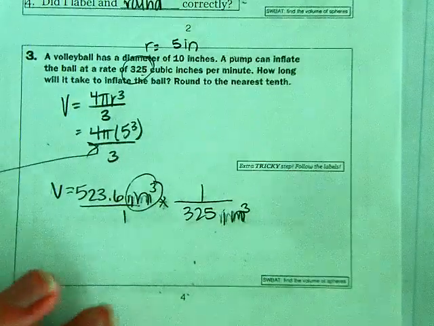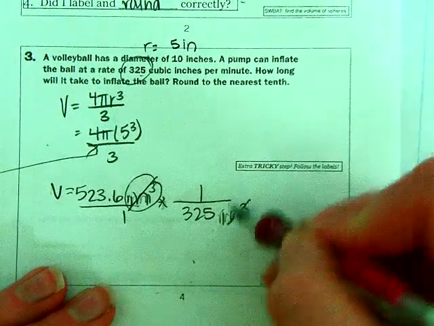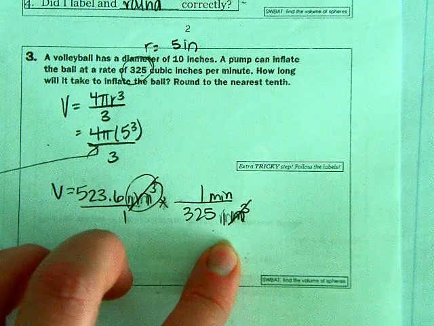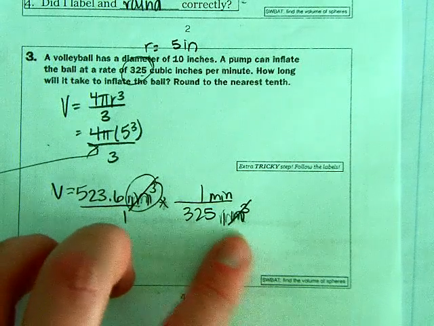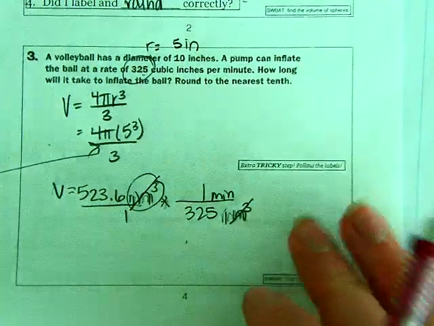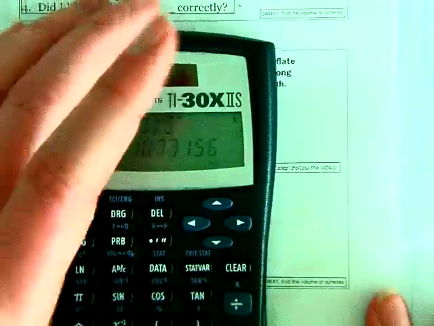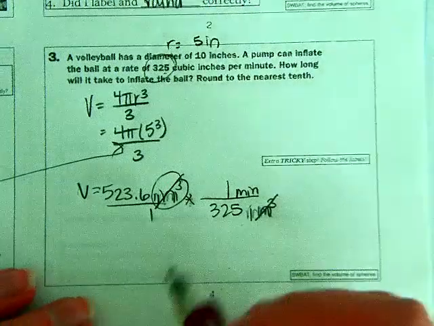We talked about this last year. Now my inches cubed go away. So I needed to divide these numbers. So now I need to take that divided by 325. This is going to take 1.6 minutes.